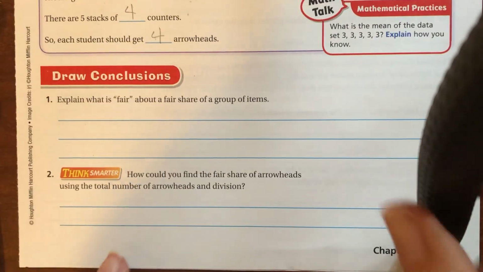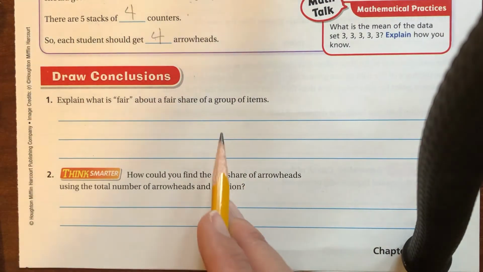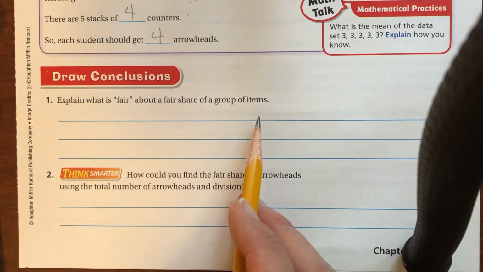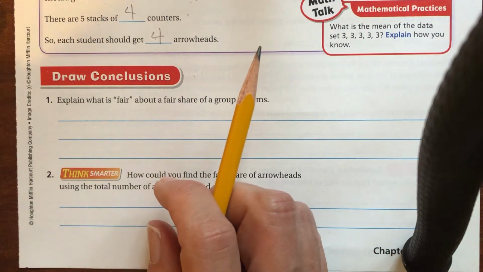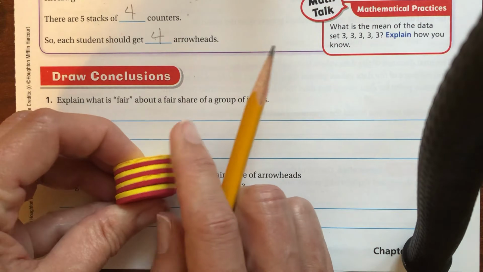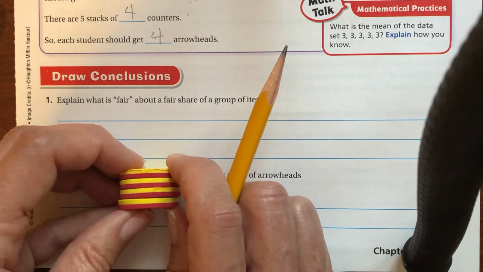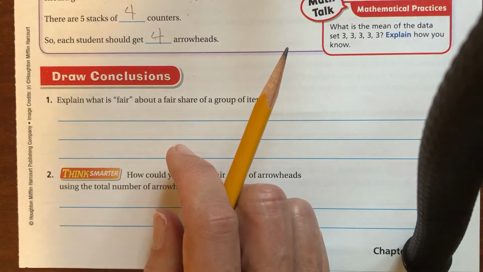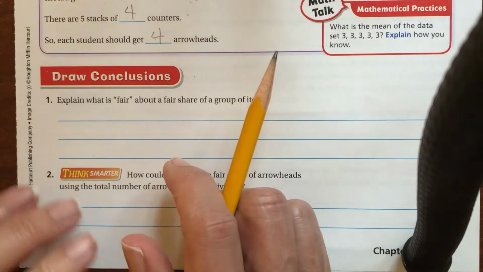Explain what is fair about a fair share of a group of items. Basically what that means is no one person is going to get more than the rest. No one person is favored over anybody else.